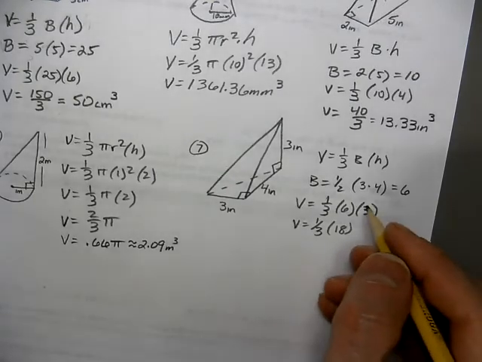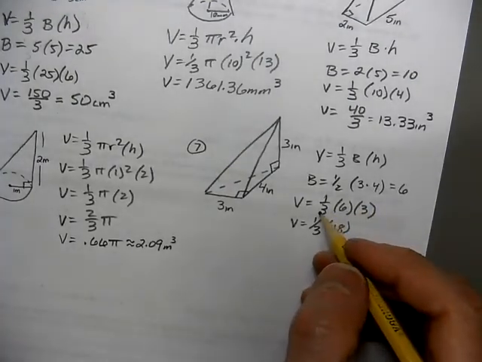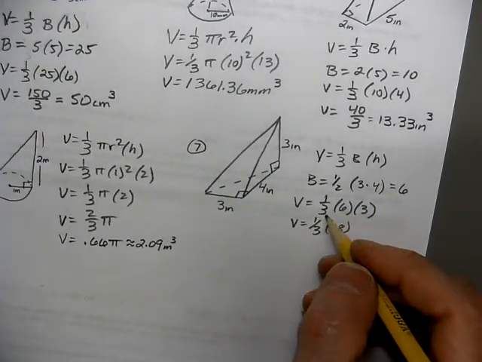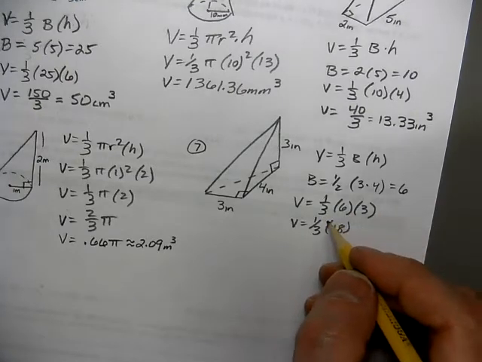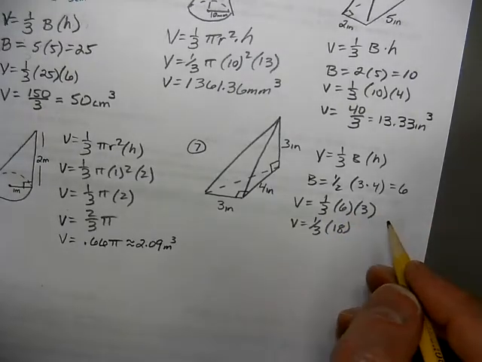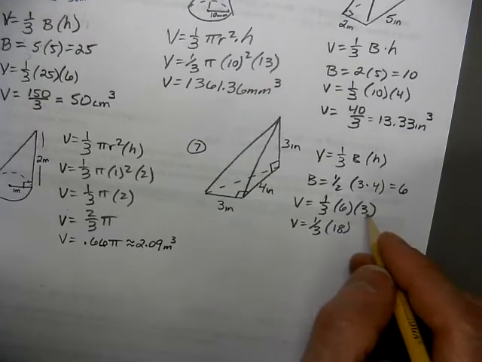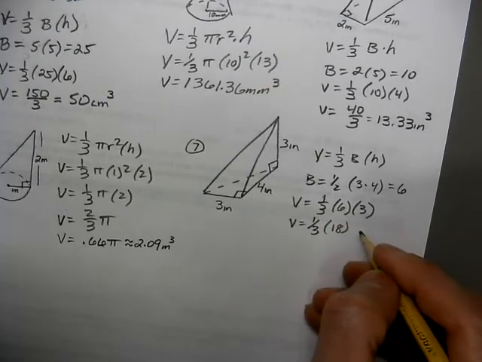We can multiply those to each other. We can divide the 6 by 3. We can divide the 3 by 3. We just can't divide them both by 3. You can multiply the 2 and then divide it by 3, whichever way you want.